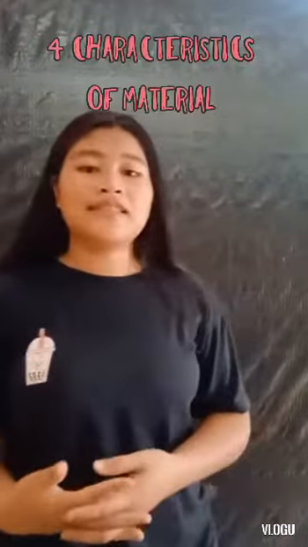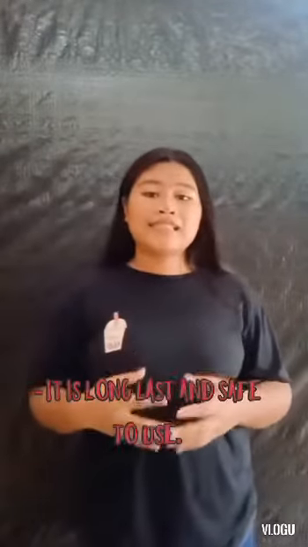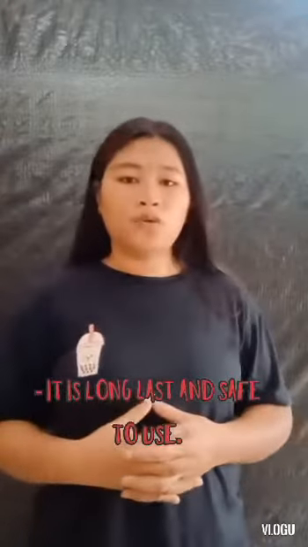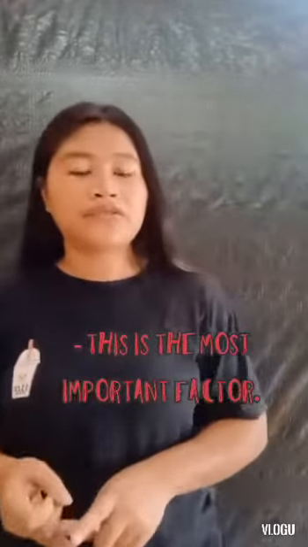So let's proceed. There are 4 characteristics of materials, and it is good quality, reliable, suitable for the application and purposes, and lastly, low cost. So many people right now want to buy good quality because it is long lasting and safe to use. And this is the most important factor among the characteristics of material.